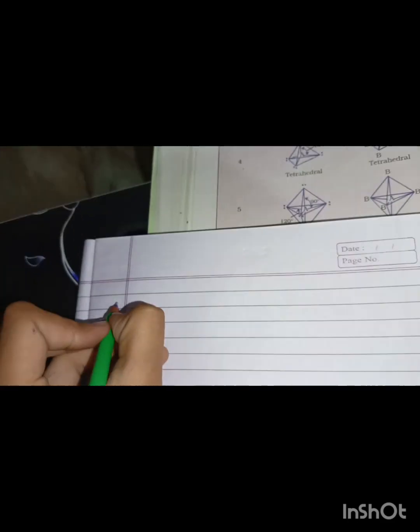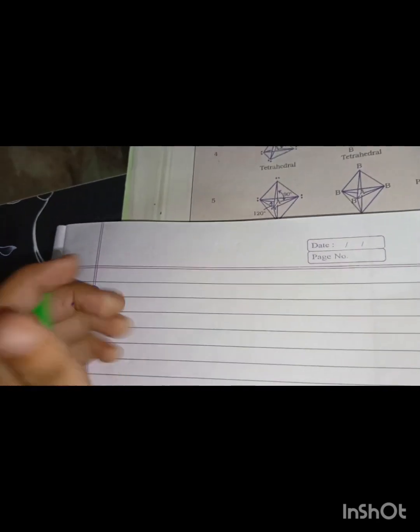Now let's take the fourth example, PCl5. If we calculate electron pairs, 5 bond pair, 0 lone pair, and then 5 electron pairs. If electron pairs are 5, then the geometry will be trigonal bipyramidal, like this, and the angles 90 degrees and 120 degrees are found.